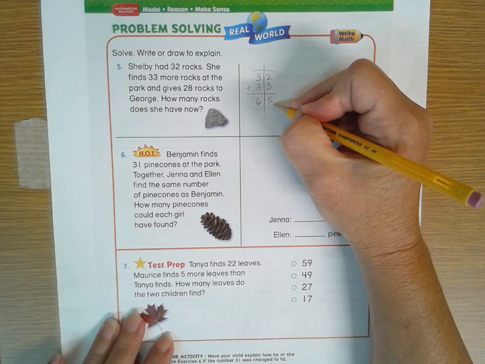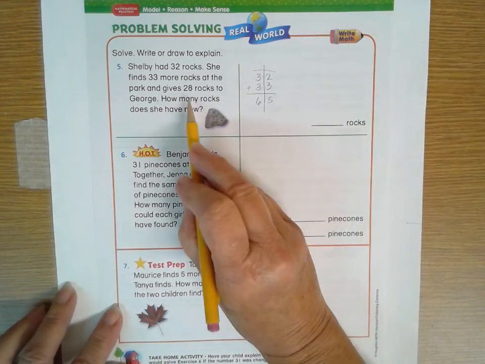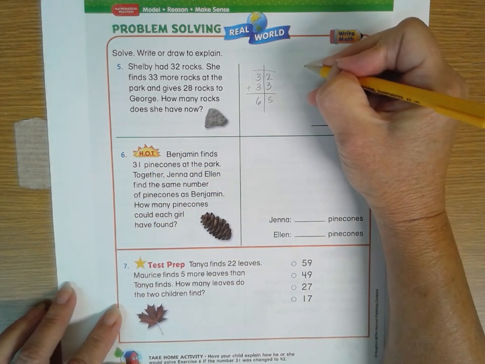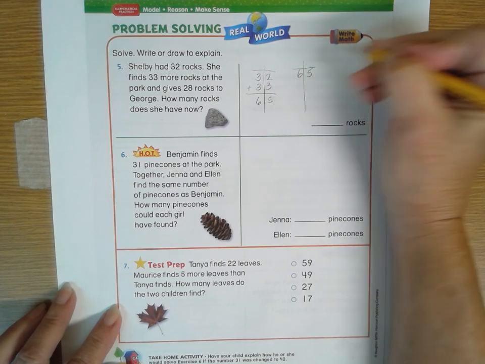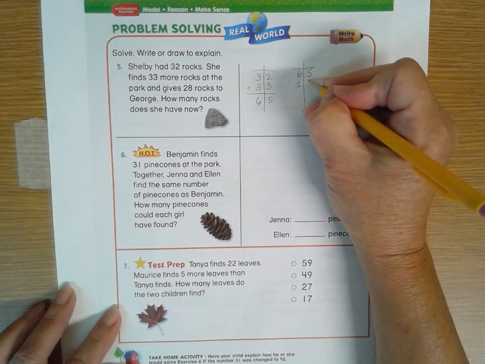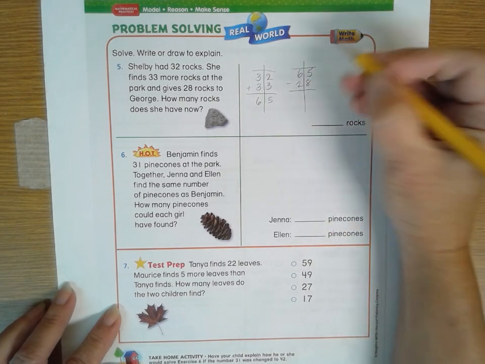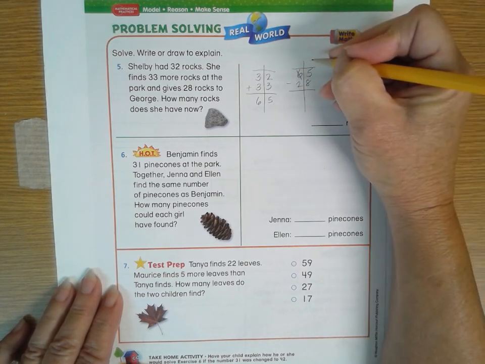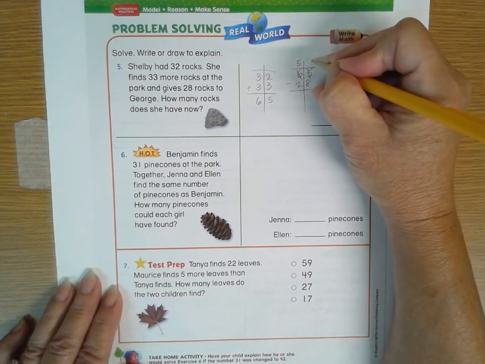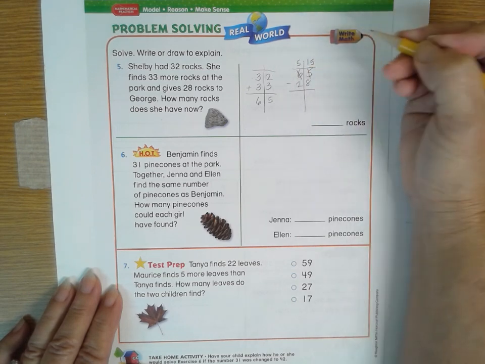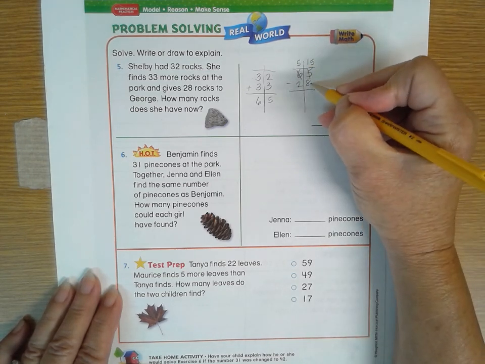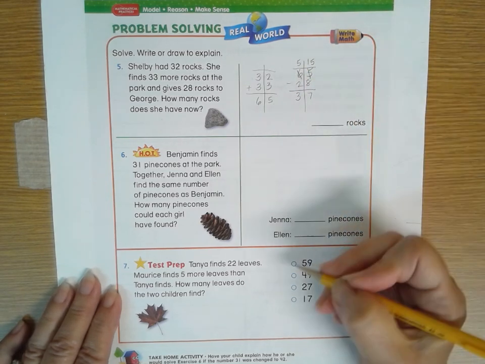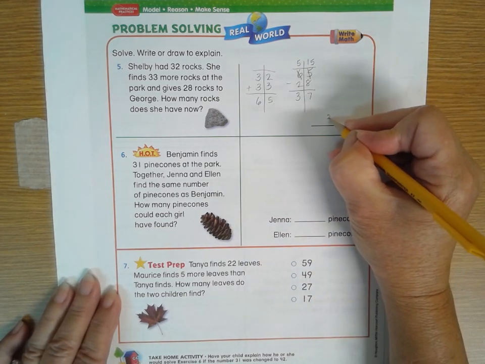But she's a good friend and she gives 28 rocks to George. So she has 65 and she gives 28, so we need another T. There's our 65, and she's going to give away 28. So 5 minus 8, can we do that? No. So instead of 6 tens, we have 5 tens, and instead of 5 ones, we put the 10 with it, we have 15. 15 minus 8 is 7, and 5 minus 2 is 3. So in the end, Shelby has 37 rocks.